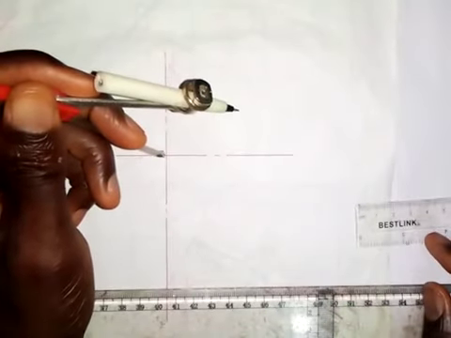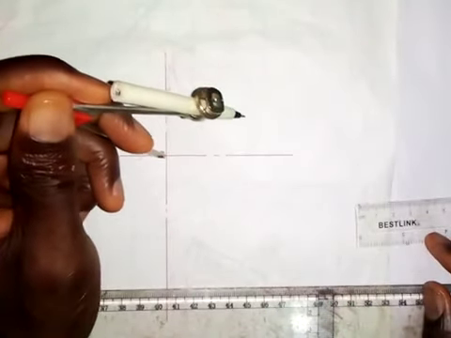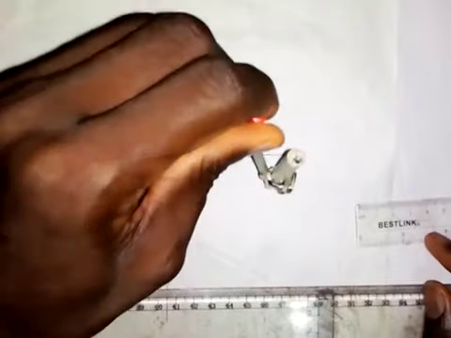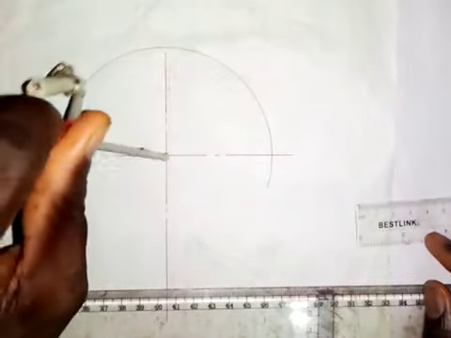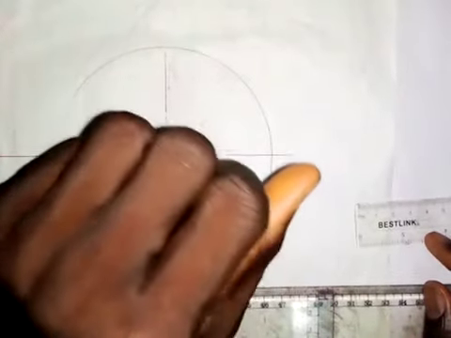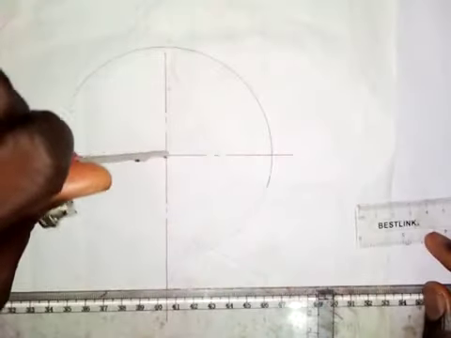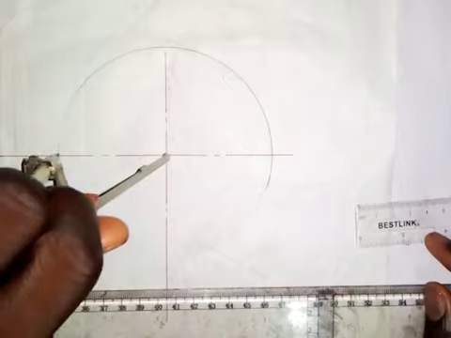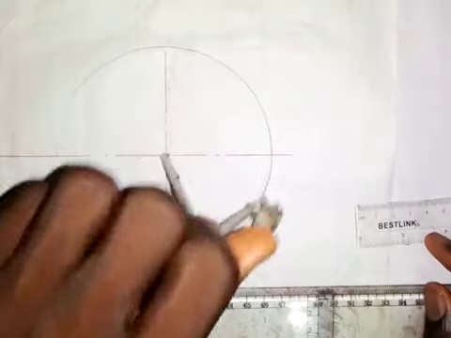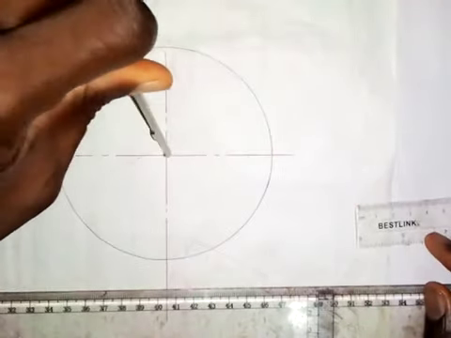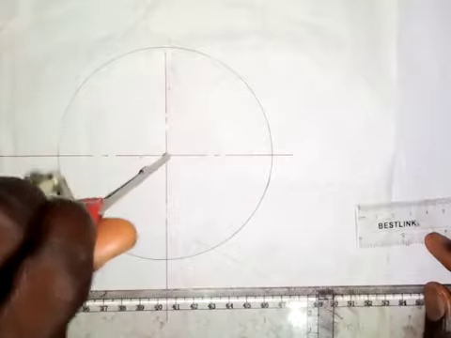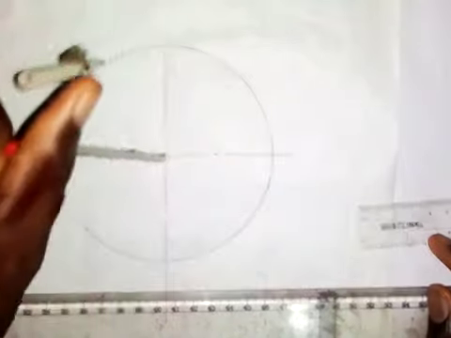Then we put the compass at the center here and draw a circle like this. The circle is big. Okay, so we have the circle.